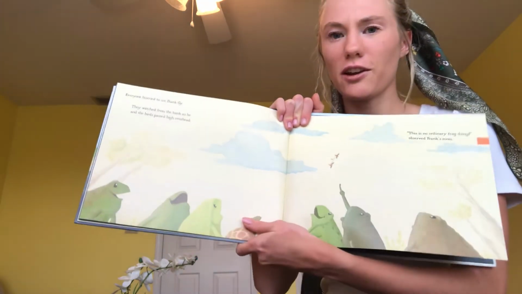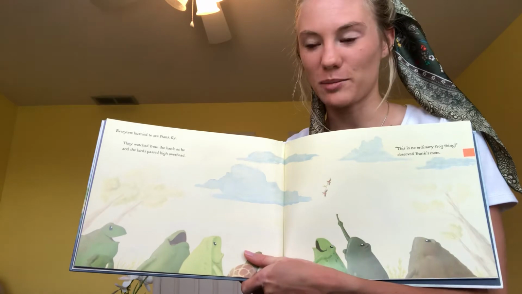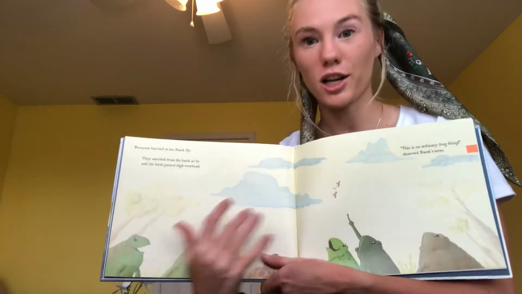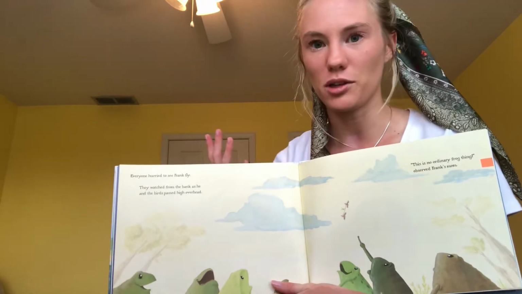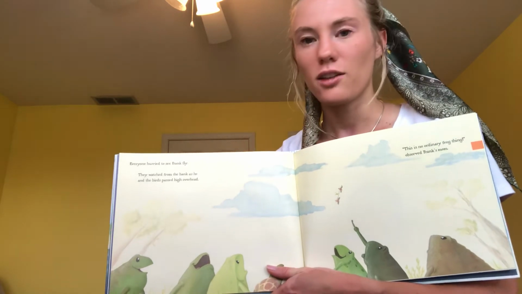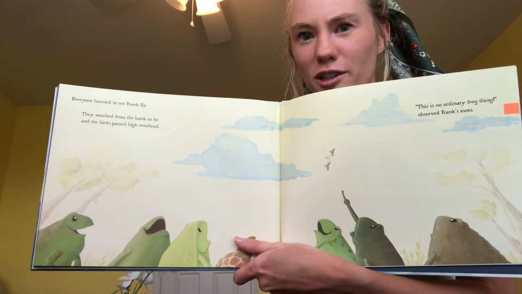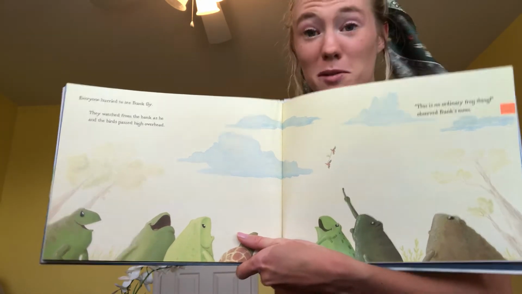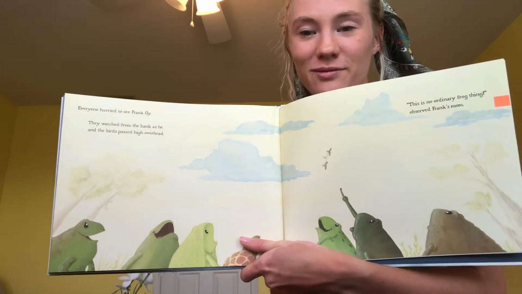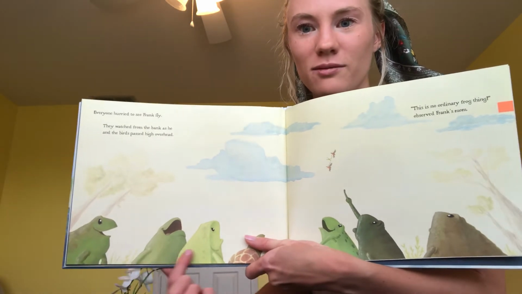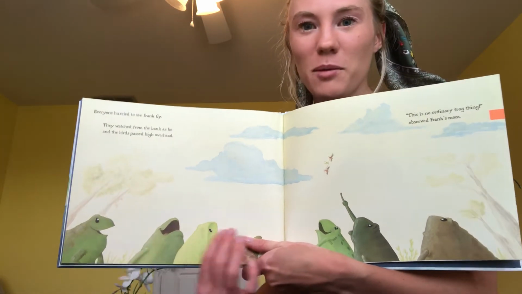So I want you to look here and think, there's a lot going on in this picture. And I like, when there's a lot going on in a picture, to ask some W questions, like who, what, those types of questions. So I want you to think, who's flying in this picture? Maybe who's helping Frank? Maybe where are they going? What are these people thinking? Or people, frogs. Maybe what they're thinking.